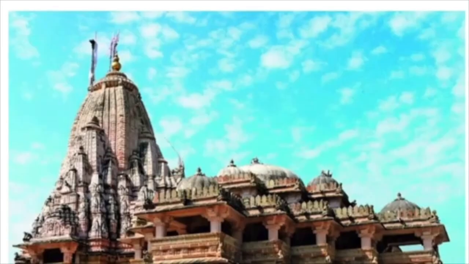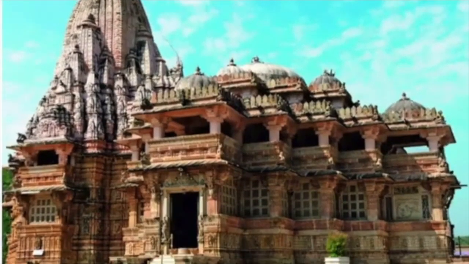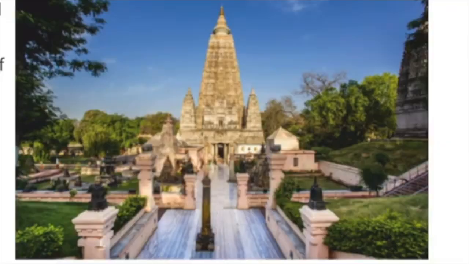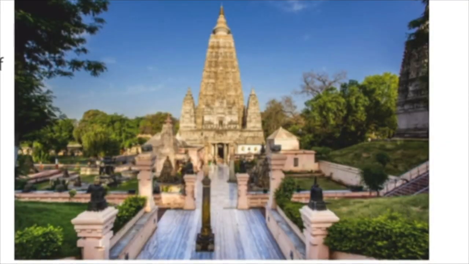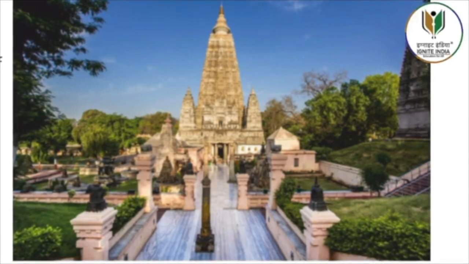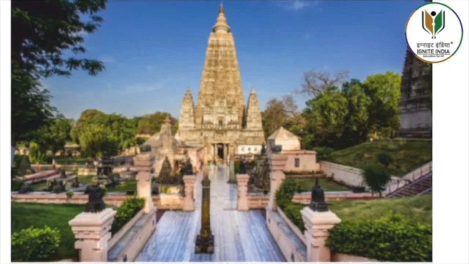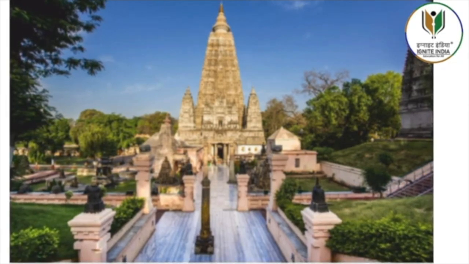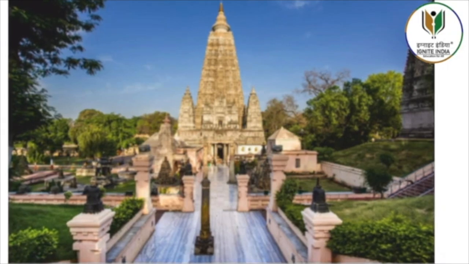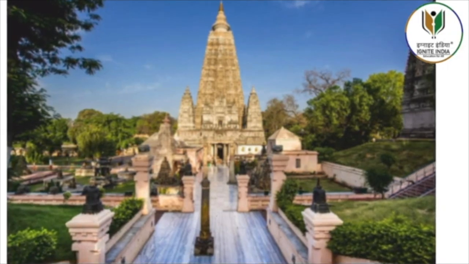Buddhist architectural developments. The preeminent Buddhist site is Bodh Gaya. While the Bodhi tree is of immense importance, the Mahabodhi Temple in Bodh Gaya is an important reminder of the brickwork of that time. The first shrine here, located at the base of the Bodhi tree, is said to have been constructed by King Ashoka.